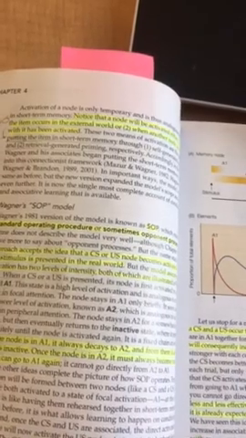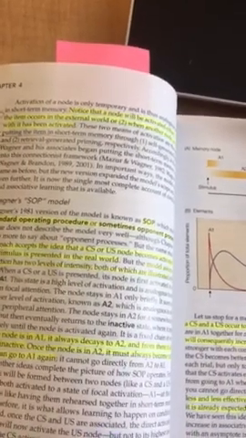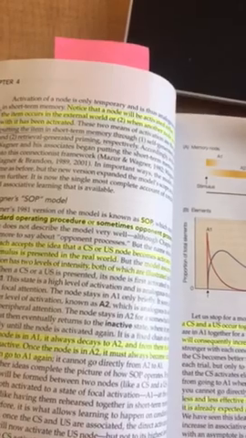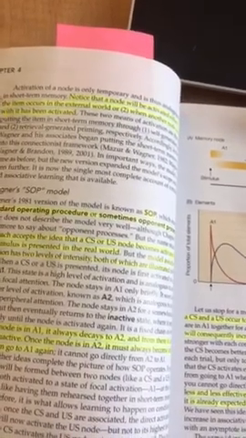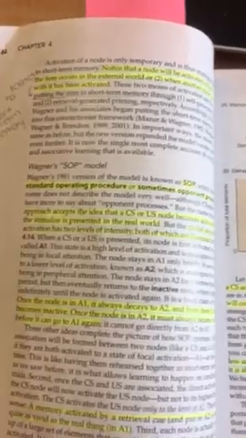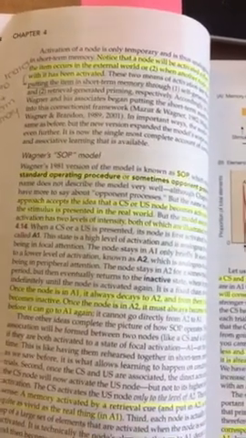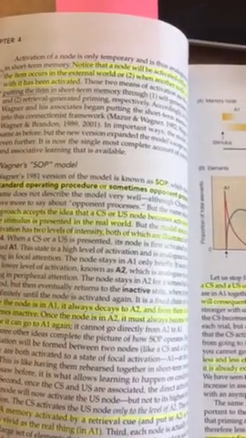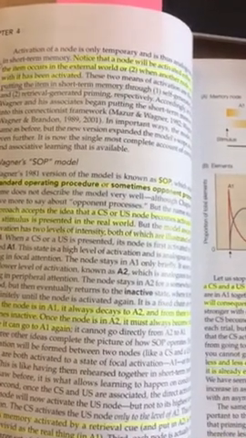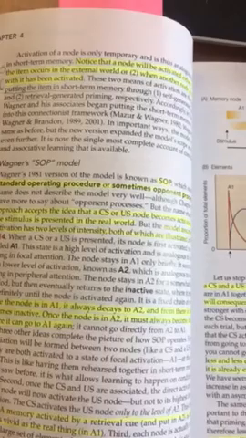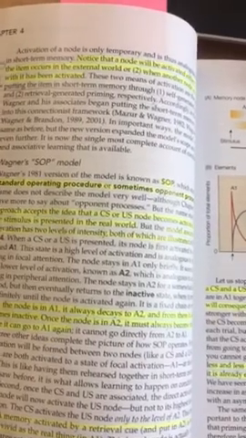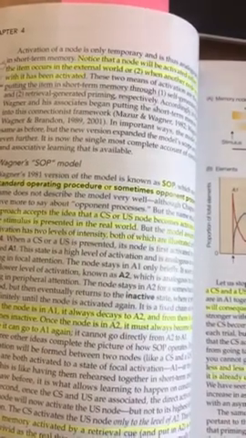So these nodes can be activated in two ways: one is when the items occur in the external world, and another is when a node is associated with another node which has already been activated. This relates to short-term memory and means of activation because of self-generated priming and retrieval-generated priming. Wagner's SOP model stands for Standard Operating Procedure, sometimes Opponent Process, and this approach accepts the idea that a CS or a US node becomes activated when the stimulus is present in the real world.